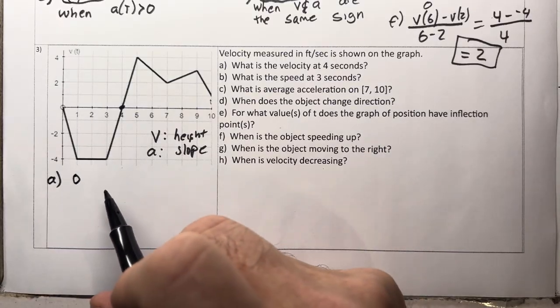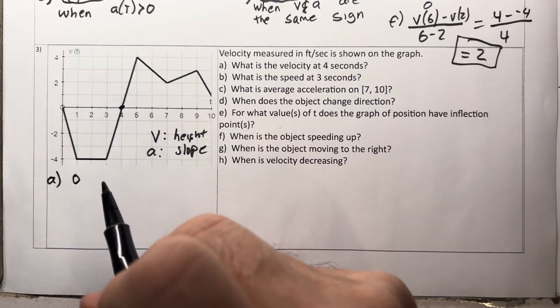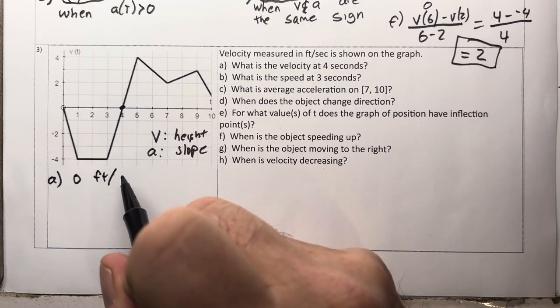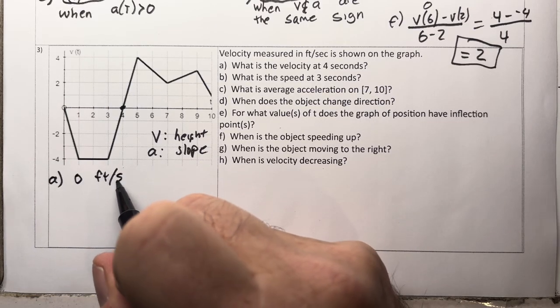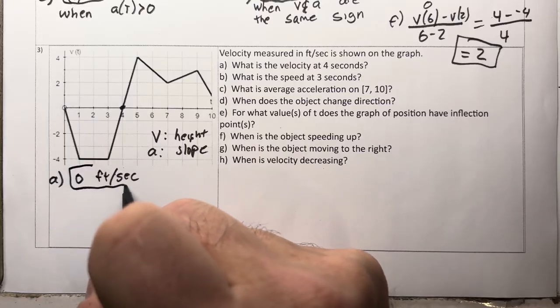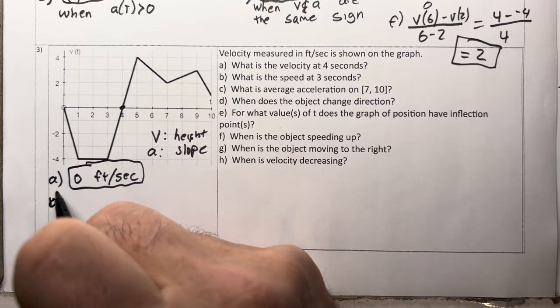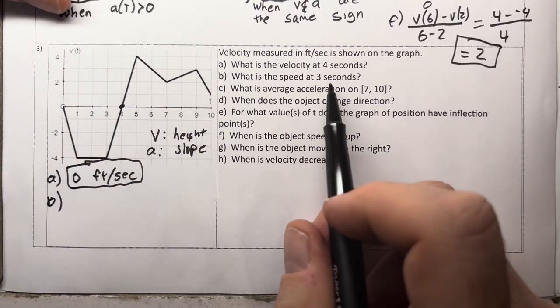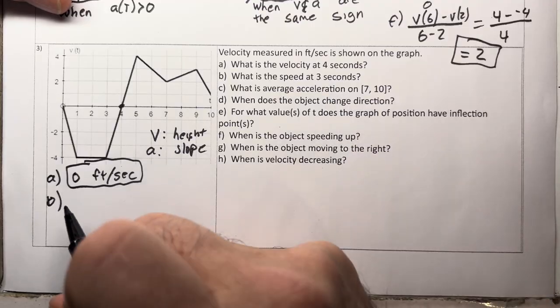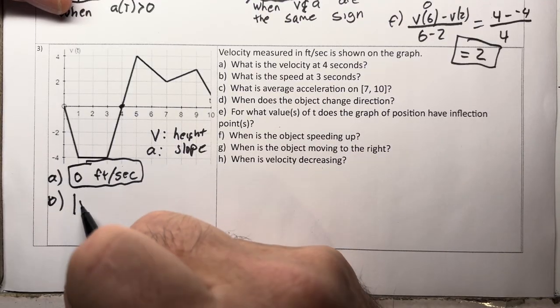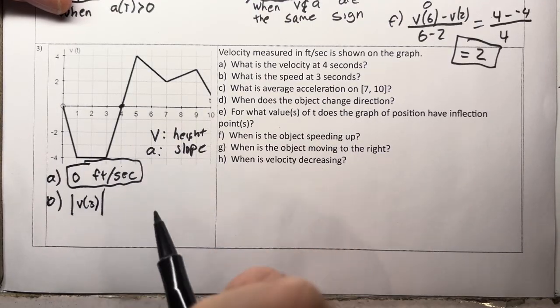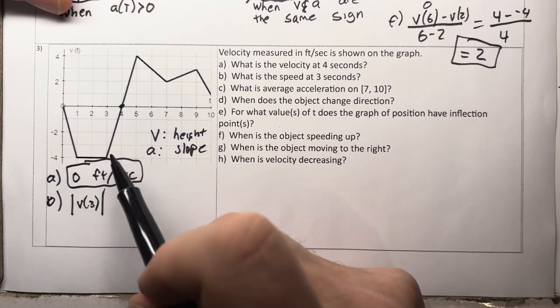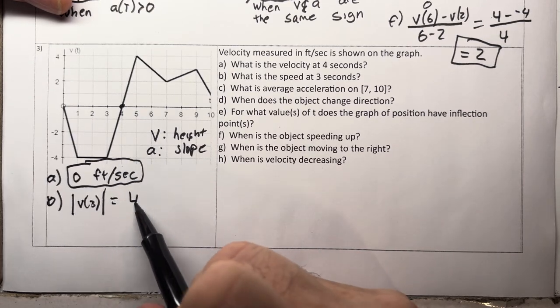That's the height of the graph. So 0 feet per second. We want to use some units here. Circle the answer. B. What is the speed at 3 seconds? That would be the absolute value of velocity. And at 3, we're at negative 4. And so that's going to be 4 feet per second.